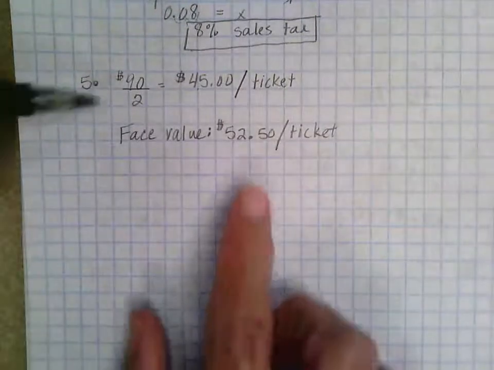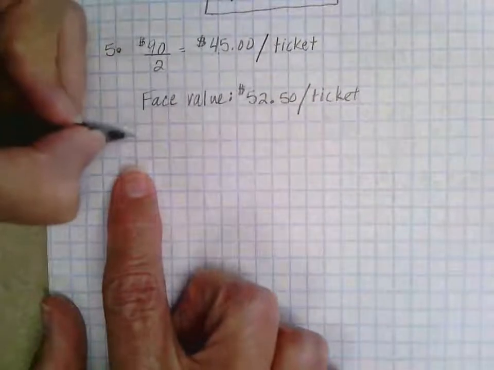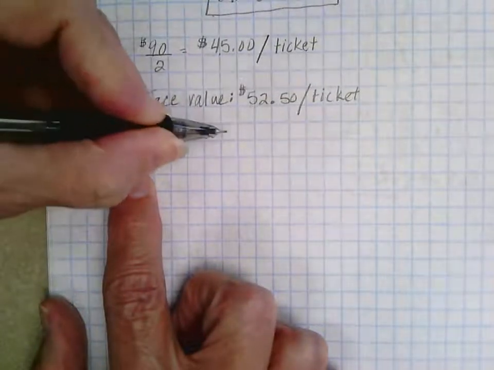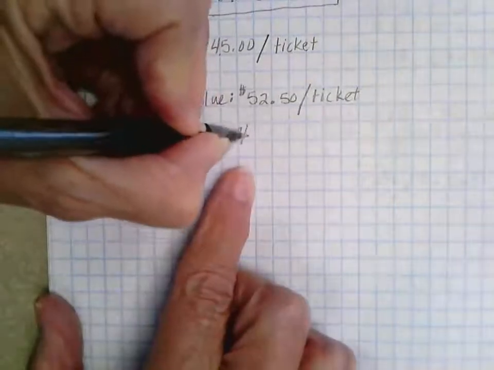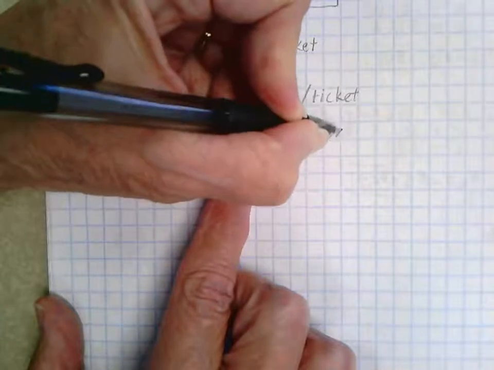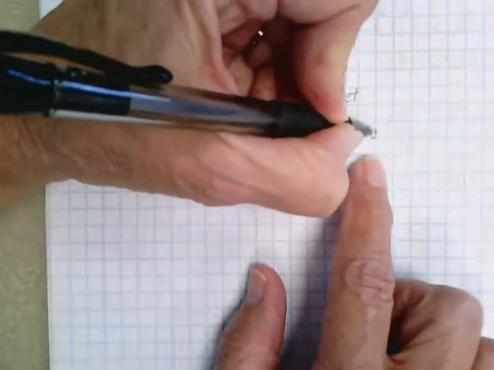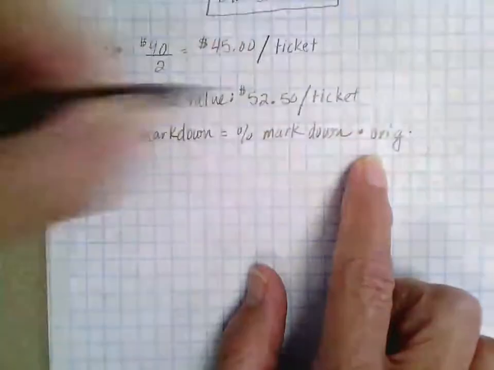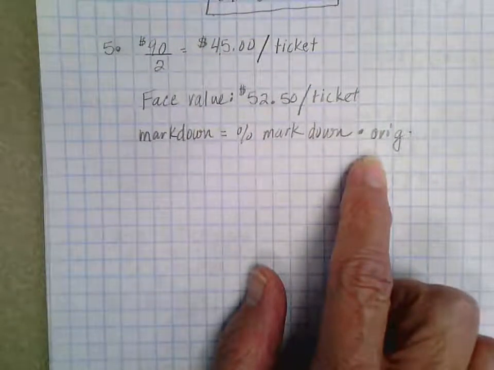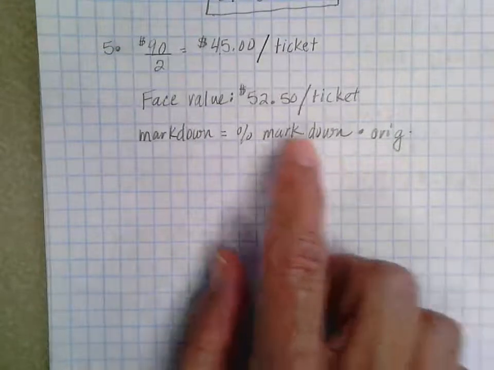So what we need to do when we use markdown is we need to look at the difference between the cost of the two tickets.